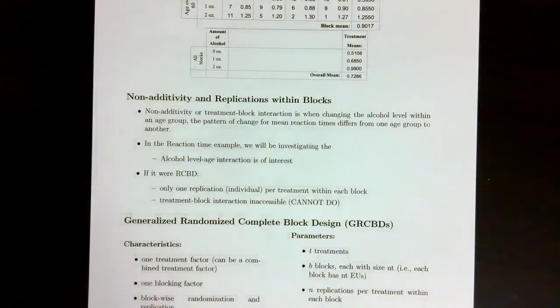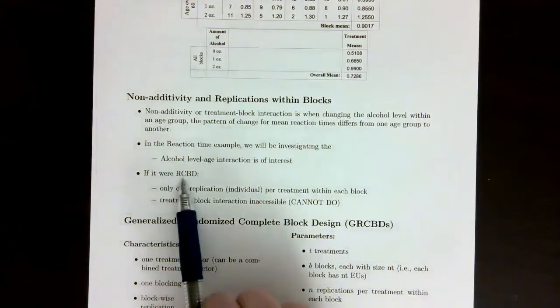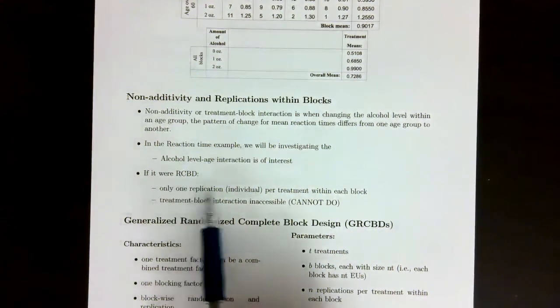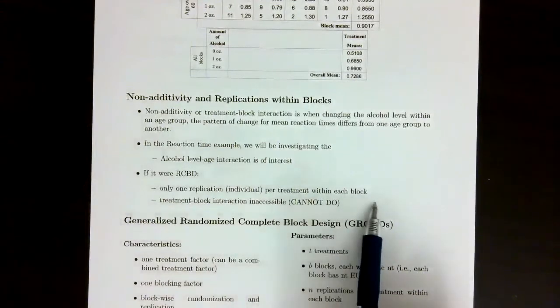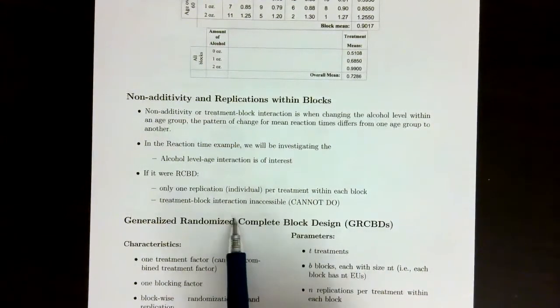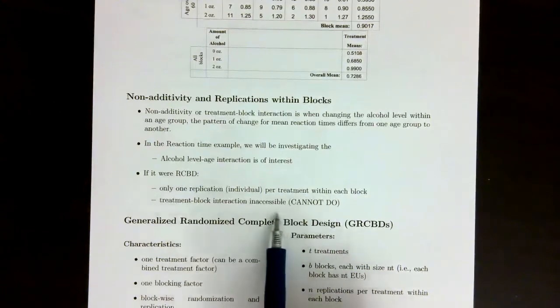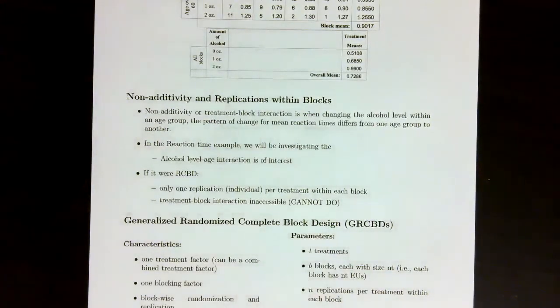Again, recall we can do this in a generalized random complete block design because we have replicates. Specifically, we have 4 per treatment. If this was a random complete block design, we would only have 1 replication per treatment within block, and we wouldn't be able to do the treatment-block interaction because we would only have 1 replicate. So thus far, we've really talked about additivity and non-additivity, and it will hopefully make more sense as we continue.